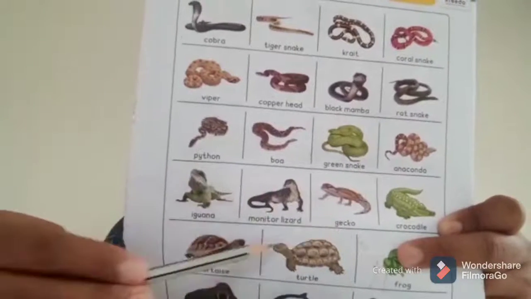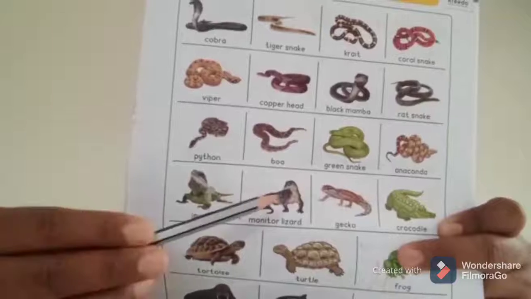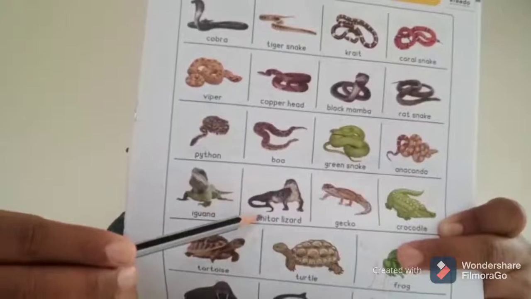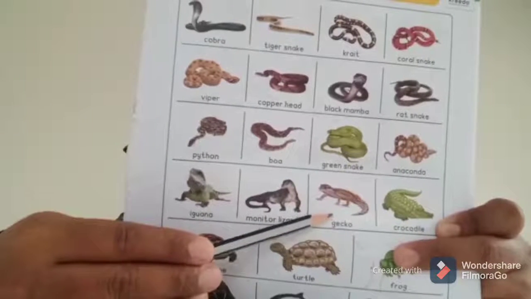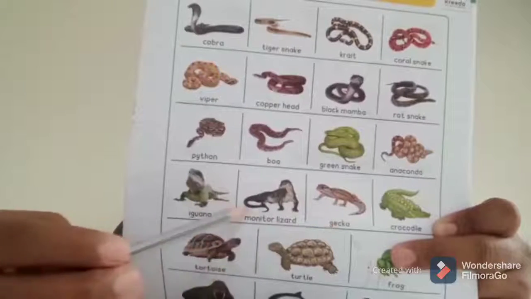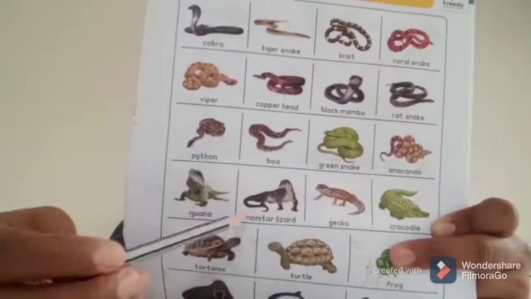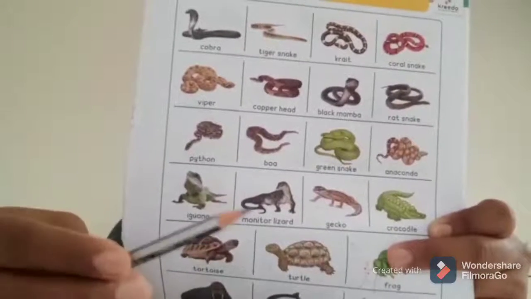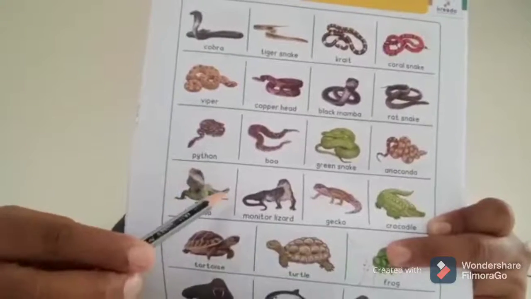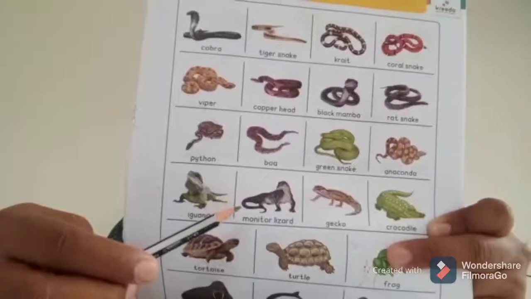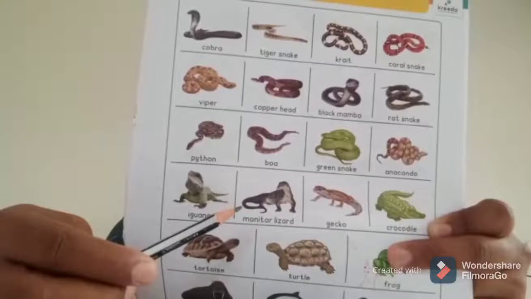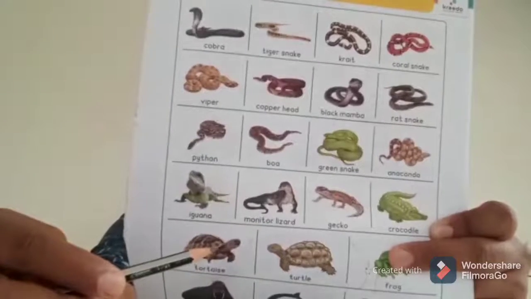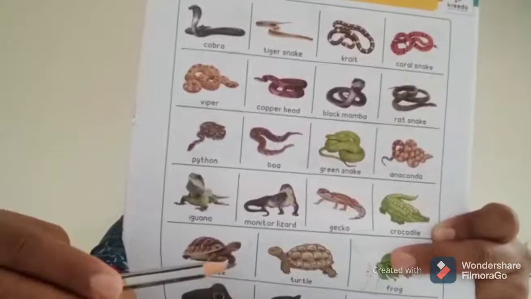These are also called reptiles. Iguana, monitor lizard, and what is this? Gecko. They all belong to the lizard family. Crocodile, tortoise and turtle. Okay. These are also called reptiles. They lay eggs to give birth to young ones. And they breathe through lungs. Okay, children.